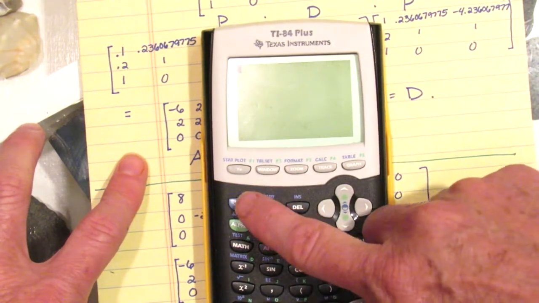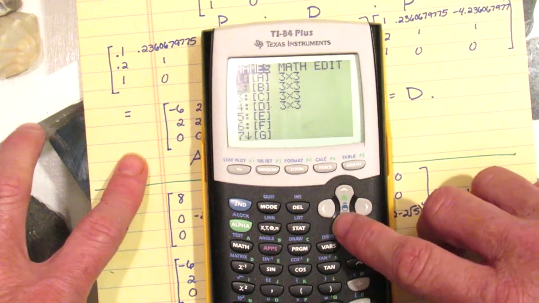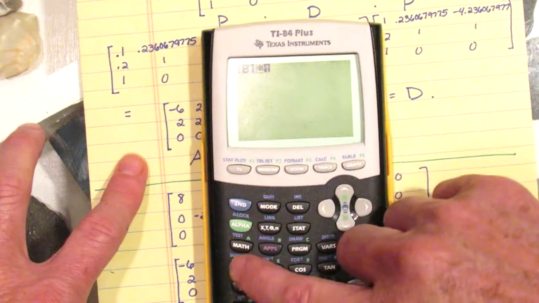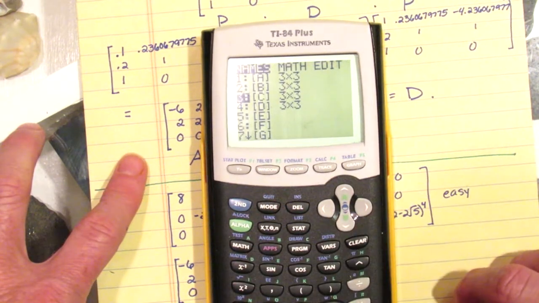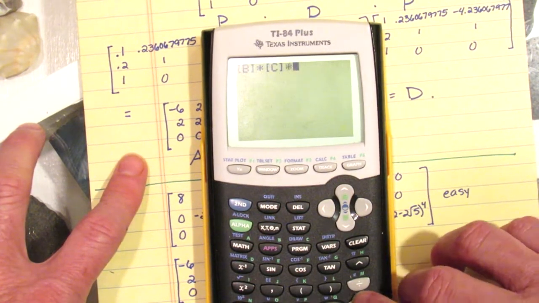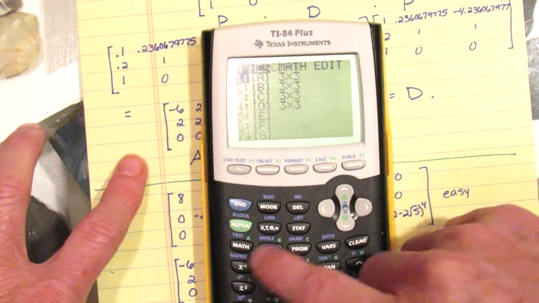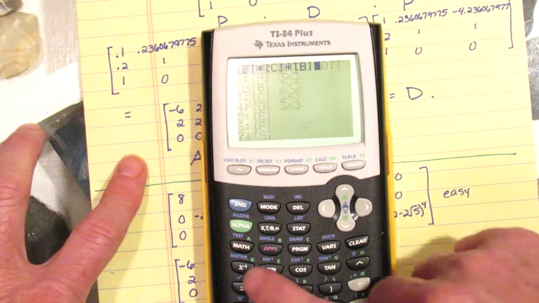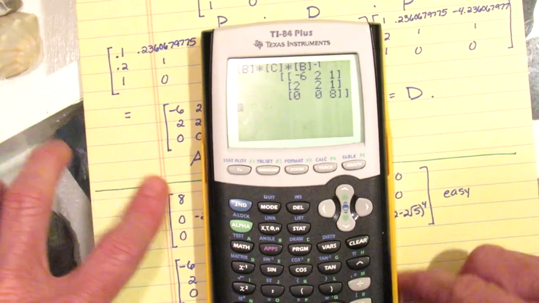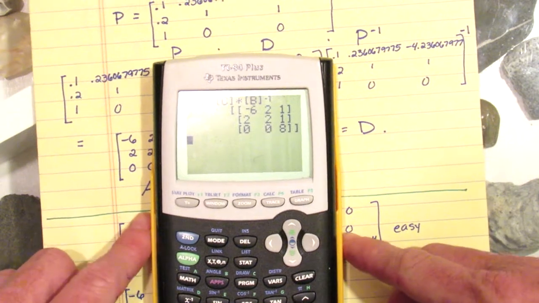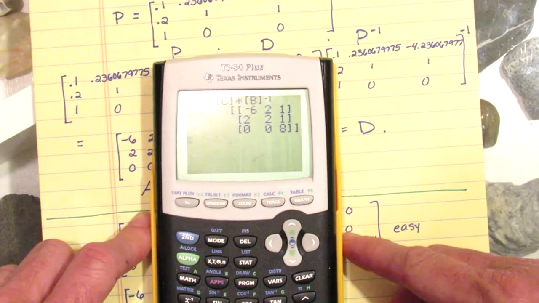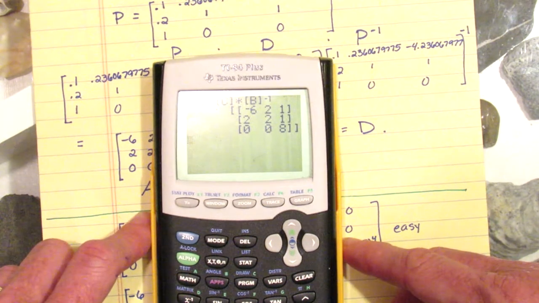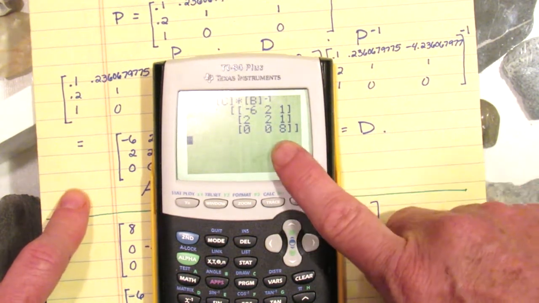So if I take B, which is my P, and I multiply by C, which is my D, and then I multiply by B inverse, notice I get negative 6, 2, 1, 2, 2, 1, and then 0, 0, 8. So I get my original matrix.